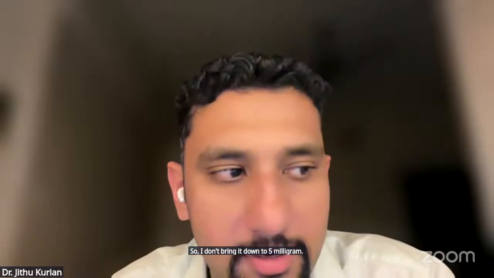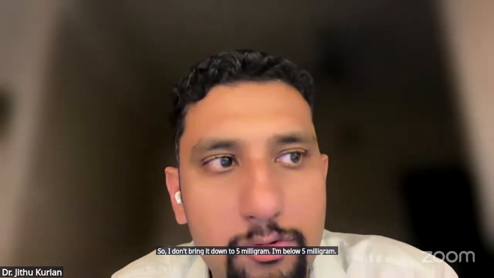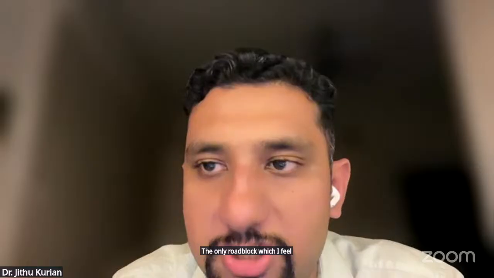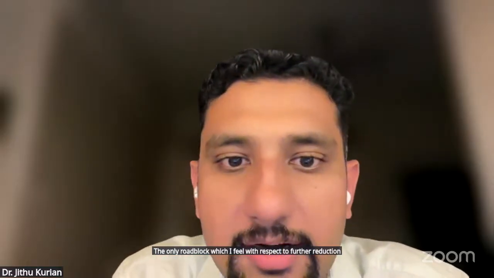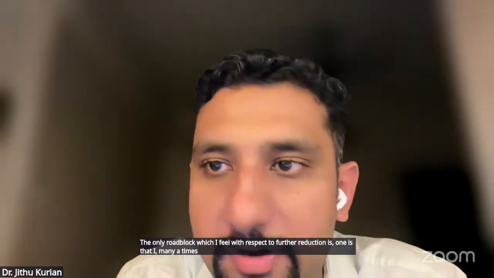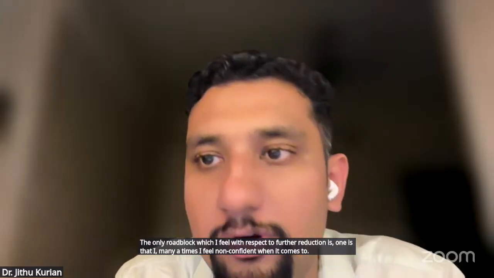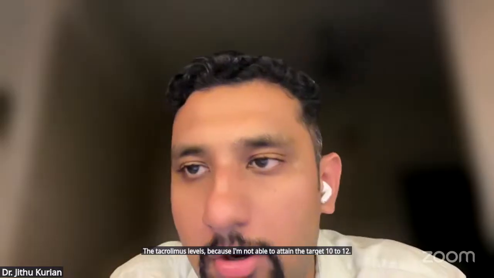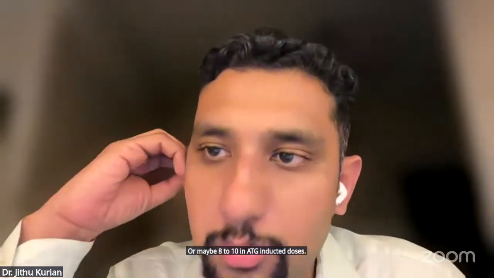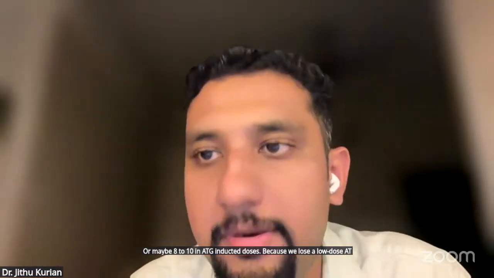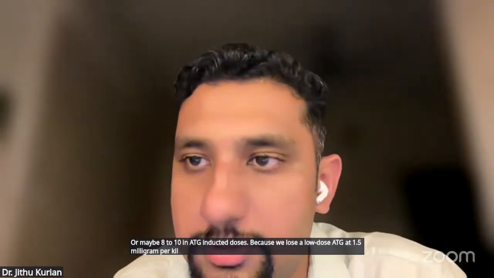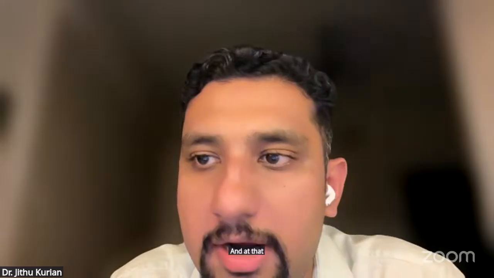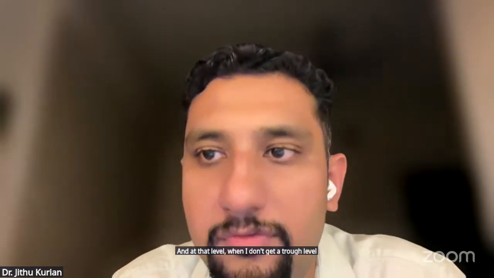So I don't bring it down below 5 milligram. The only roadblock which I feel with respect to further reduction is, one is that many times I feel non-confident when it comes to the tacrolimus levels, because I'm not able to attain the target 10 to 12 or maybe 8 to 10 in ATG inducted doses, because we use a low dose ATG at 1.5 milligram per kilogram cumulative dose.